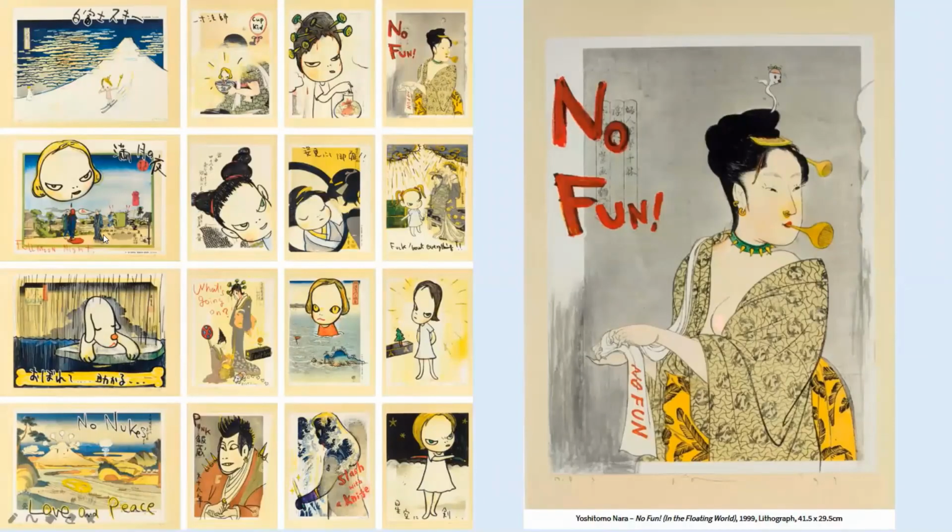So this is the next artist we're going to look at here, and this is Yoshimoto Nara, and this series is called No Fun in the Floating World. And this is where he's adapted a series of those ukiyo-e prints, which are the floating world prints. So he's taken some copies of some of them and he's put his own work on top. So here's a selection of them, and then I've got some of them in big.